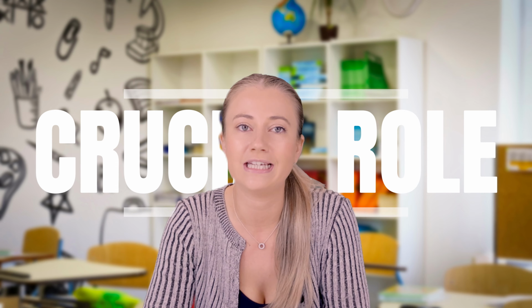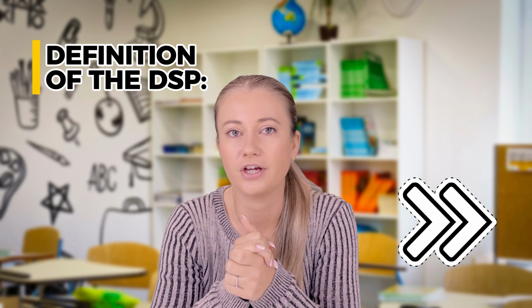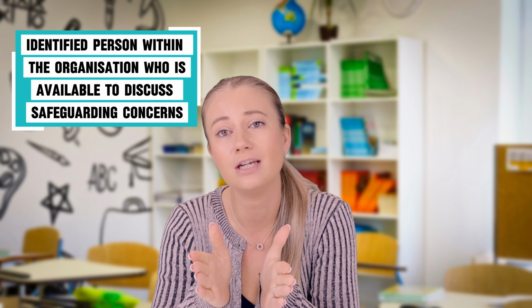The Designated Safeguarding Person plays a crucial role in keeping children safe. They hold important safeguarding responsibilities within schools, colleges and nurseries. In the document, Wales Safeguarding Procedures for Children and Adults at Risk of Abuse and Neglect, the definition of the Designated Safeguarding Person is as follows. The Designated Safeguarding Person is the identified person within the organisation who is available to discuss safeguarding concerns.